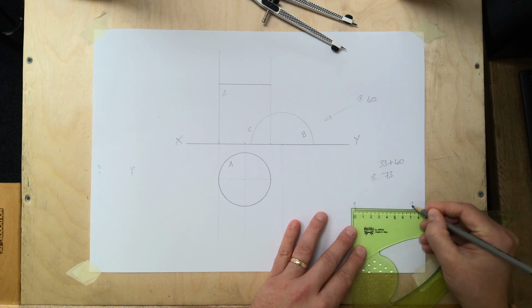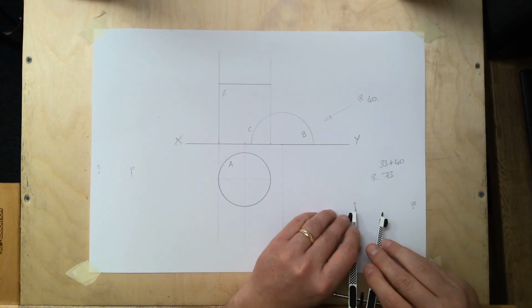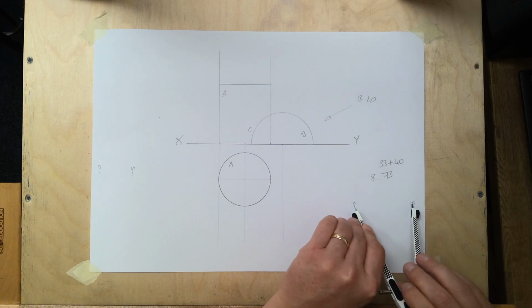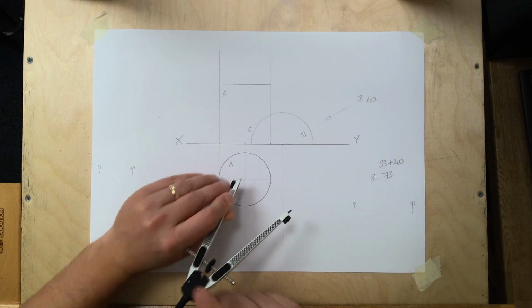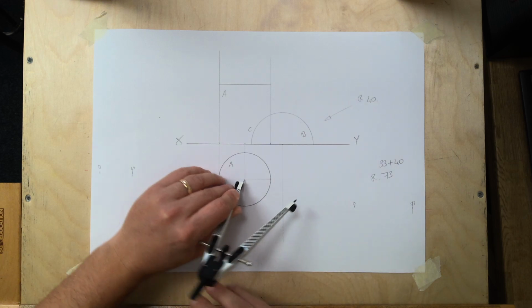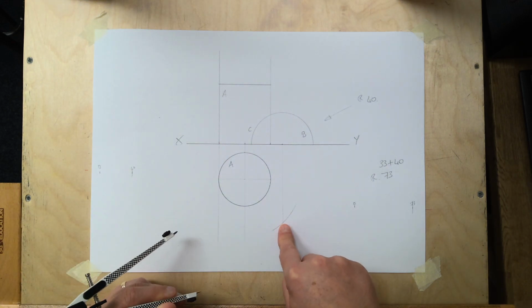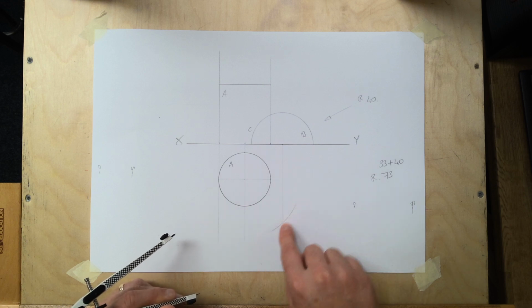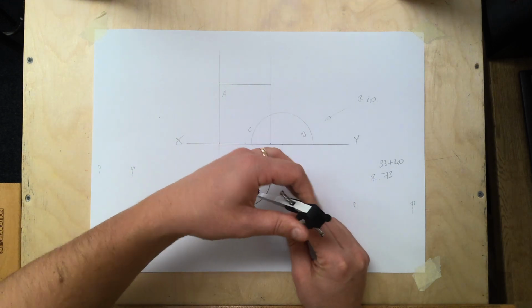73 is there. Alright, set my compass now to 73. And the reason we add them together is we have a center point we can pivot from and swing it from, okay? So swing it there. Here we have our center point because we know it's below this, so we drop that down. We added our radiuses. Where we cross over here, that is our center point for that hemisphere.